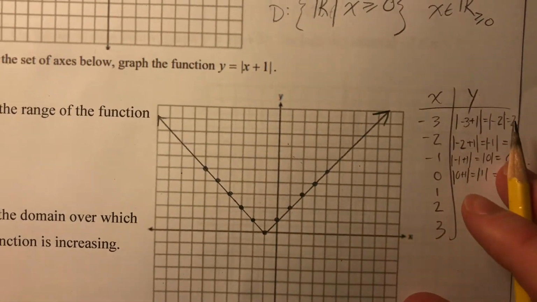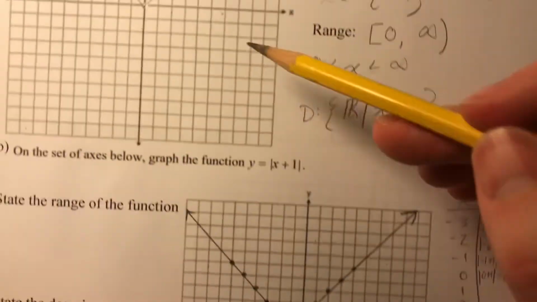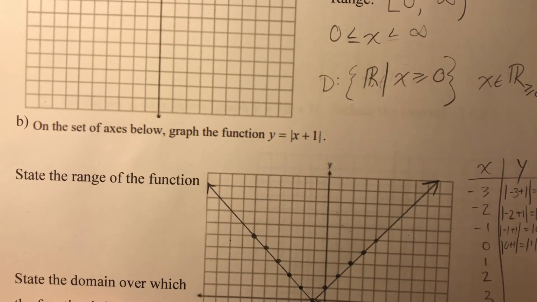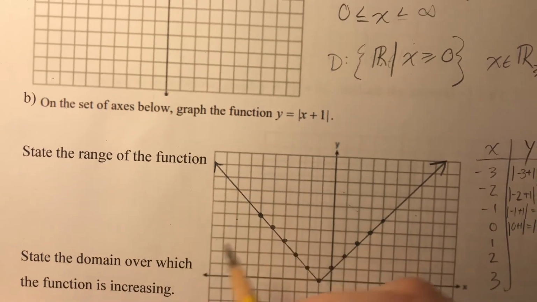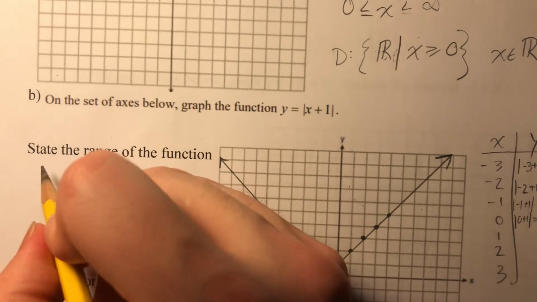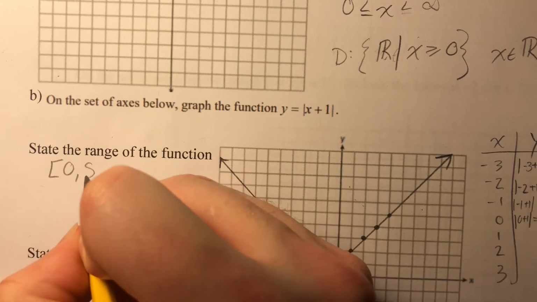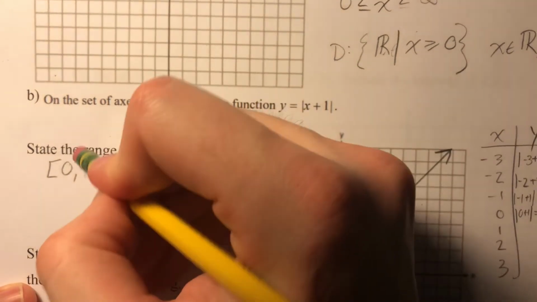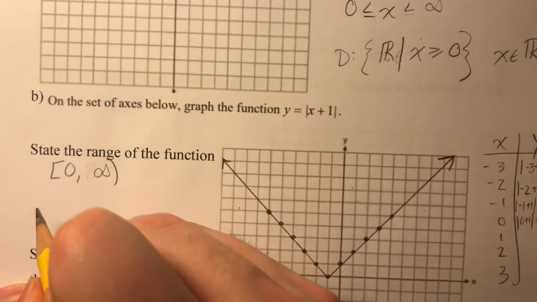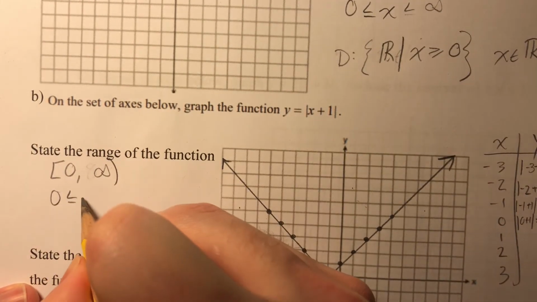All right, state the range of the function. Well, it's actually going to be the same as our range before. It's the same exact minimum and maximum. Even though it looks like it's lower here, it's going on for infinity. So my range I can just write the exact same way, starting at 0, ending at infinity. Starting at 0, we can equal 0.